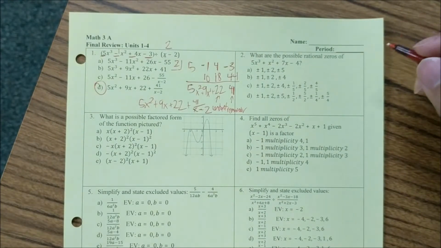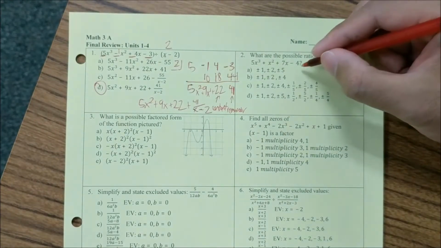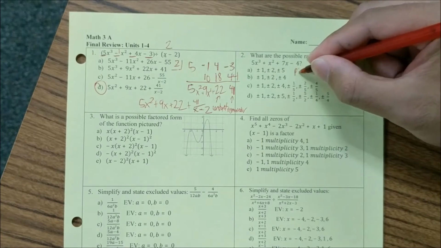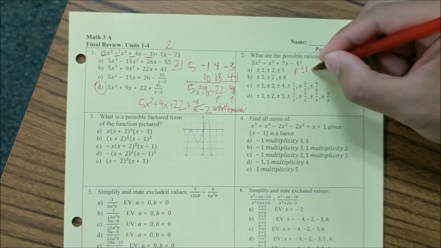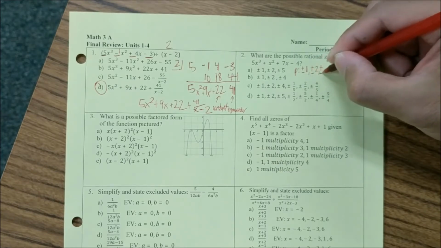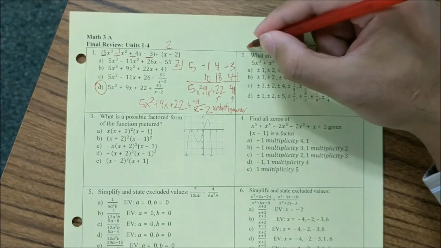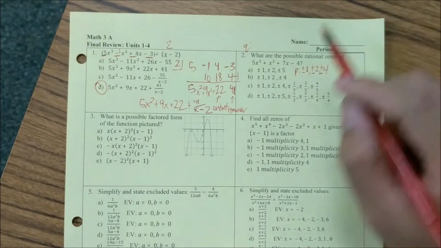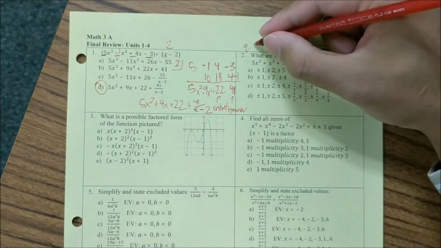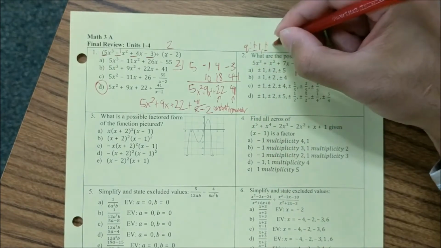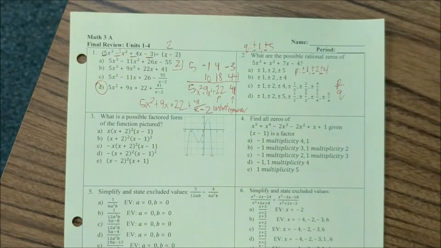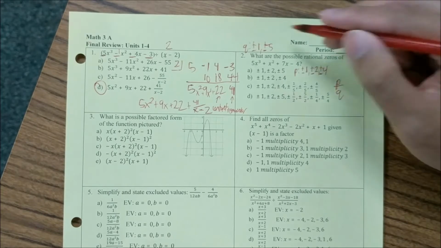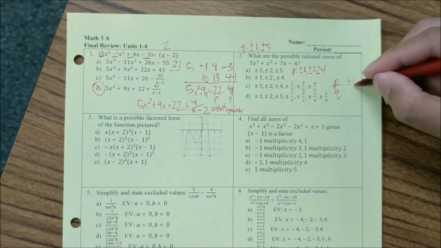Possible rational zeros. So we use the rational root theorem. So P is all the factors of the constant. So plus or minus 1, plus or minus 2, plus or minus 4. And then Q is all the factors of the leading coefficient. So plus or minus 1 and plus or minus 5. And then now we need to make all possible fractions using one of the P values and one of the Q values.